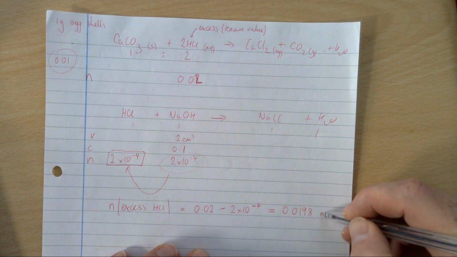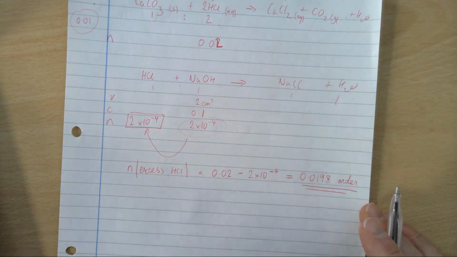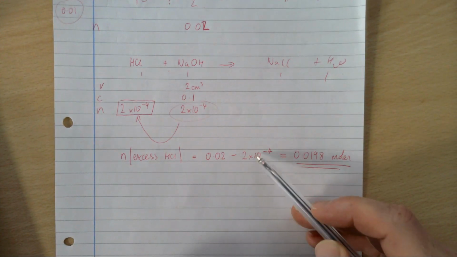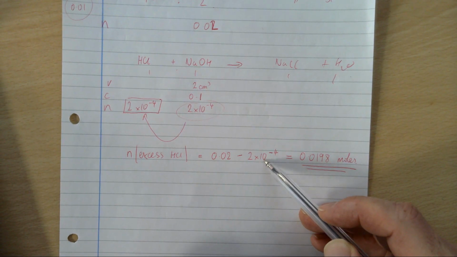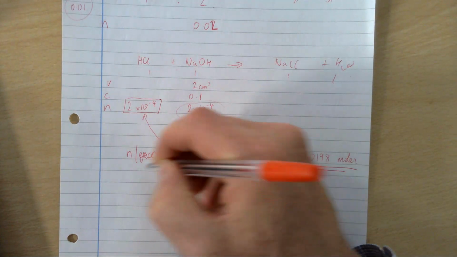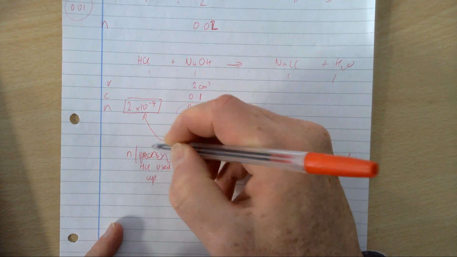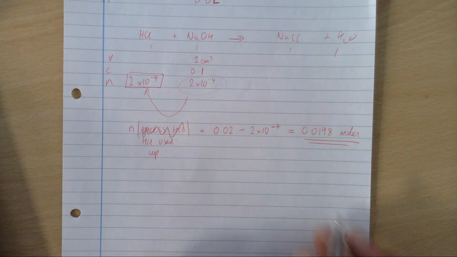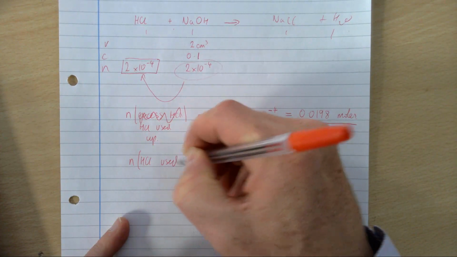Okay. Moles. So 0.2 is the number of moles of HCl we started with. 0.002 whatever it is, is the amount of HCl left over at the end. So the amount of moles of HCl used up, that's what I did wrong there. So the number of moles of HCl that were used up in the reaction must have been 0.0198.